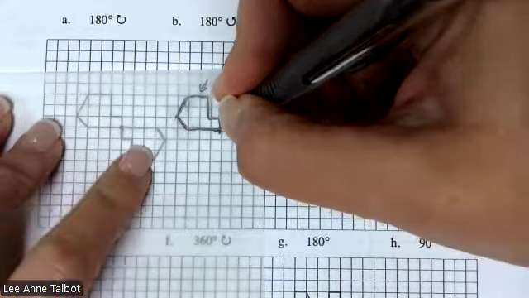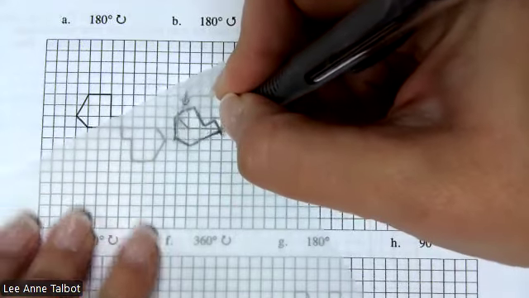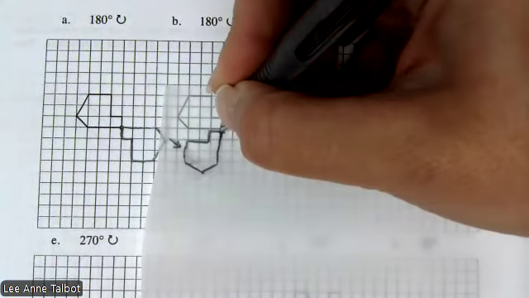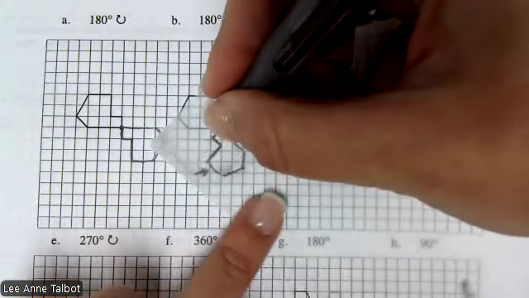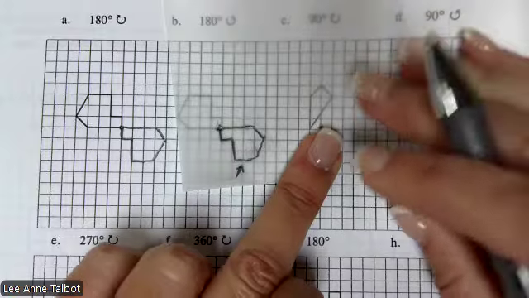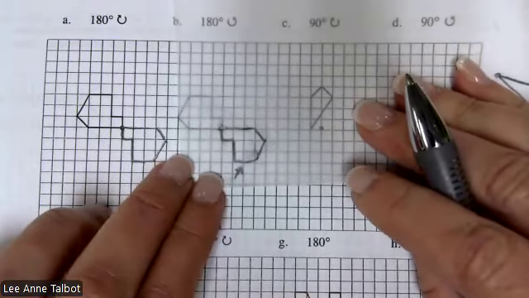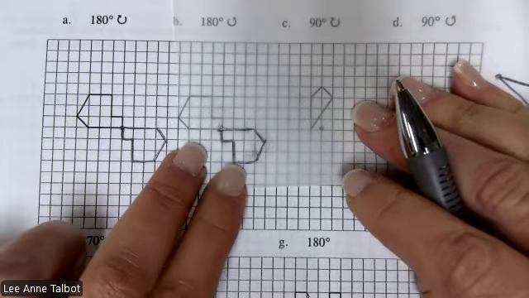But you're going to notice something. What are you going to notice? Yeah, it's going to end up in the same exact spot because 180 degrees is halfway around. So it's just going halfway to the left or halfway to the right. Still ends up halfway.